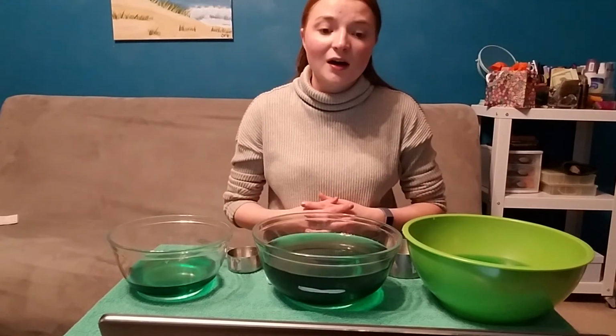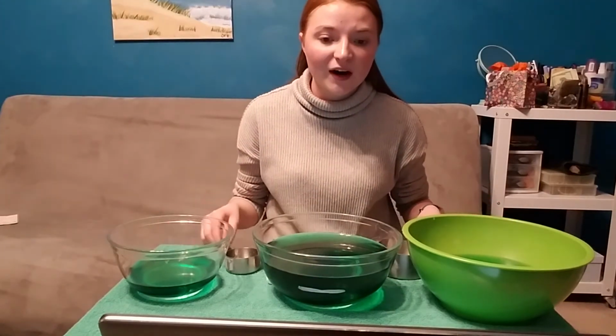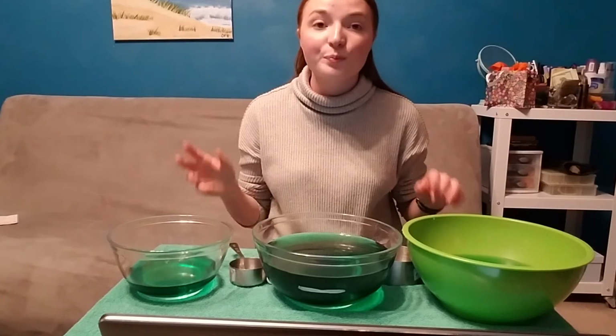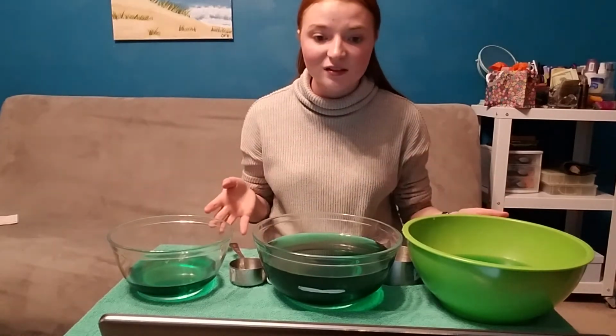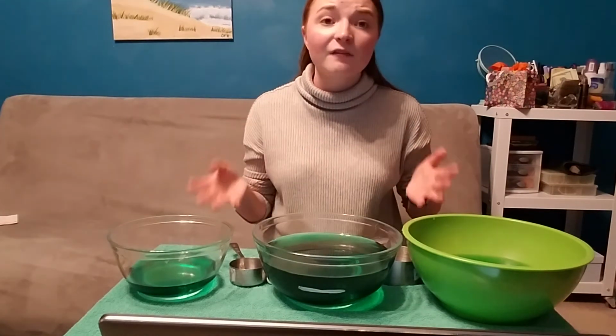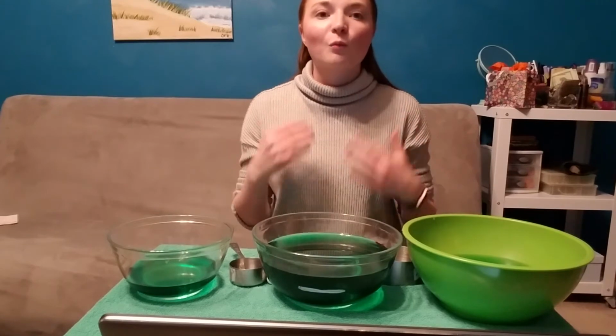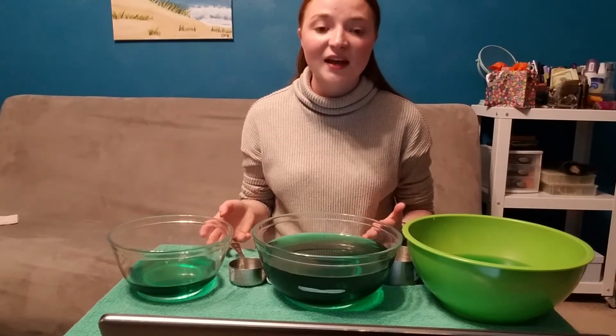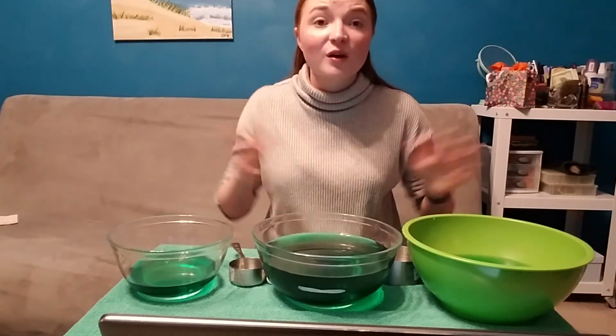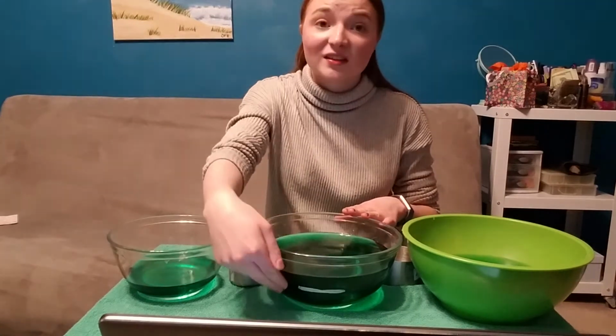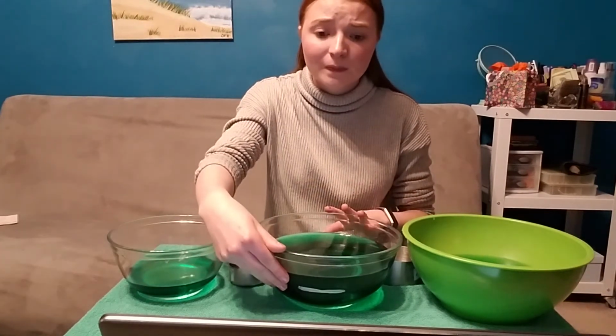So some modifications for this activity to help students with different learning styles would be for visual learners to have a PowerPoint like this one, but with more pictures and graphs, and to really have them look at what is happening in this bowl.